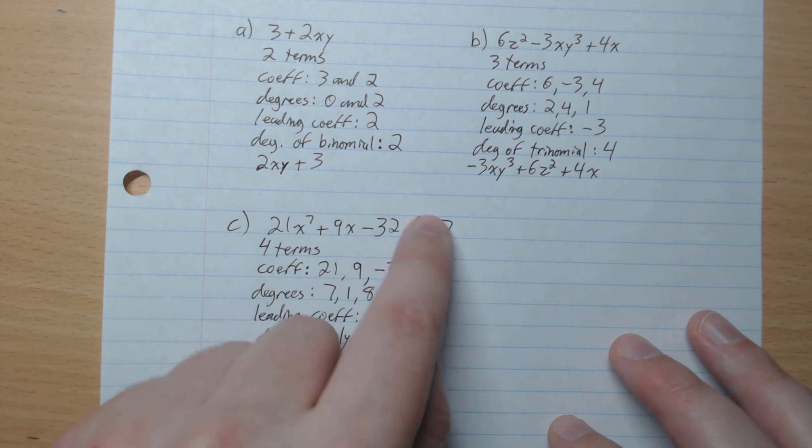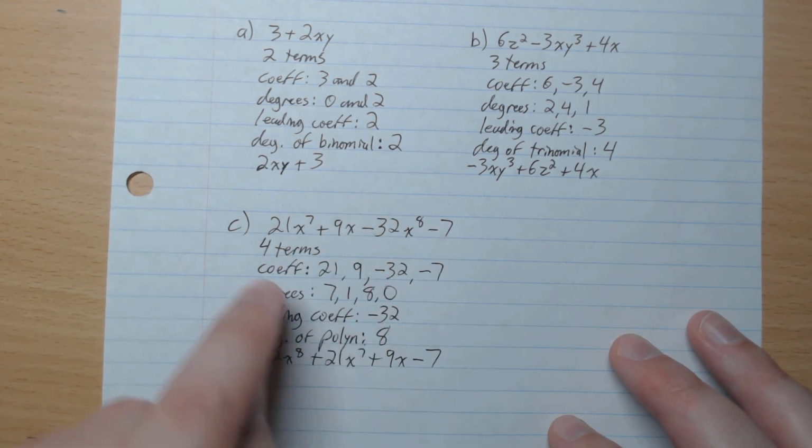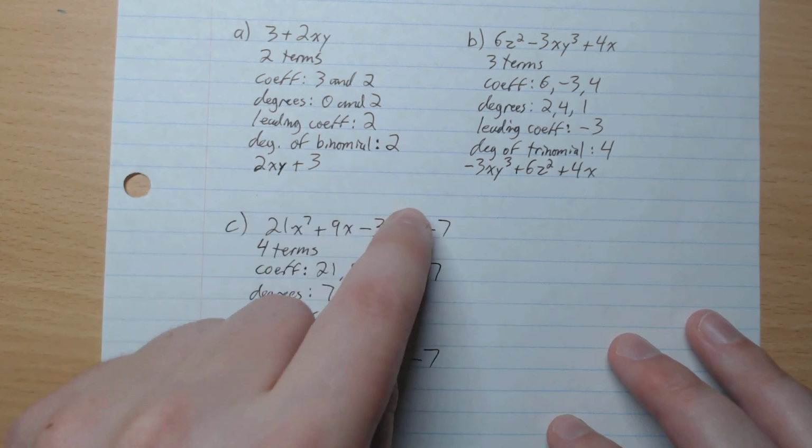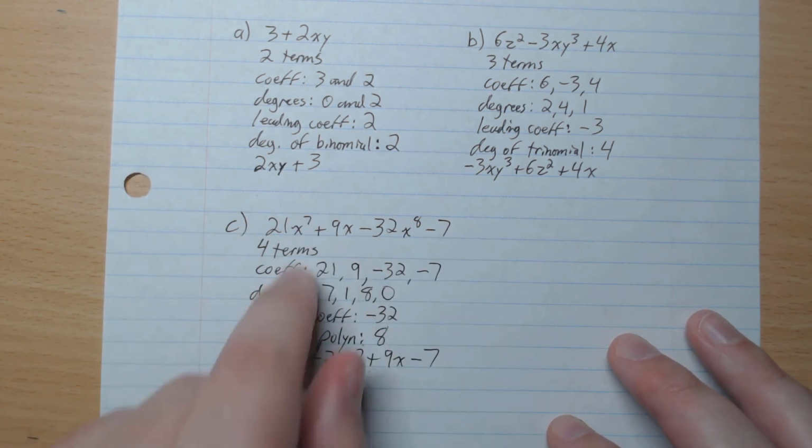The leading coefficient comes from this term, so it's negative 32. The degree of the entire polynomial is 8, because that is the highest degree. So we write it in descending order: negative 32x^8, 21x^7, 9x minus 7. And the type of polynomial is simply polynomial because it has 4 or more terms.